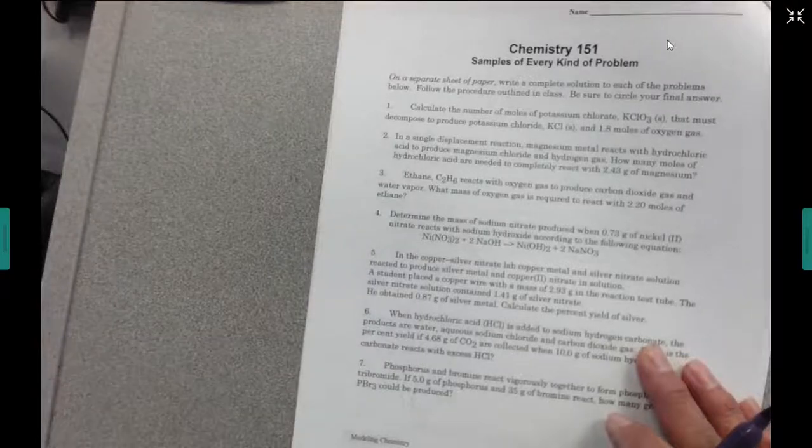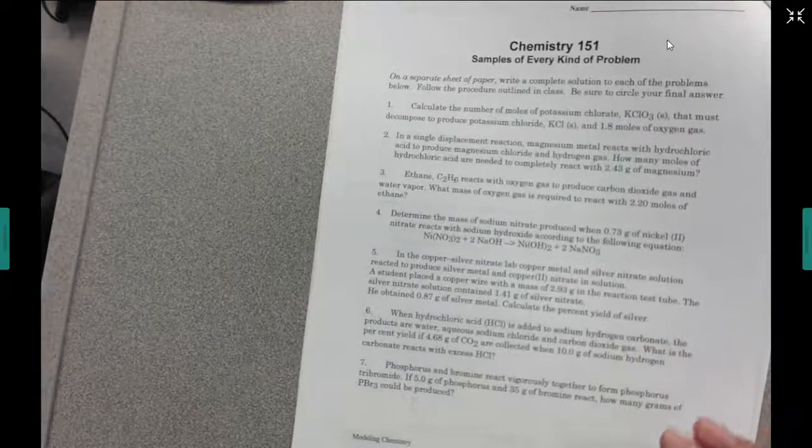Question in the back there. Back row, somebody had their hand up. Yes? Everything else that's not due Tuesday is due Thursday.